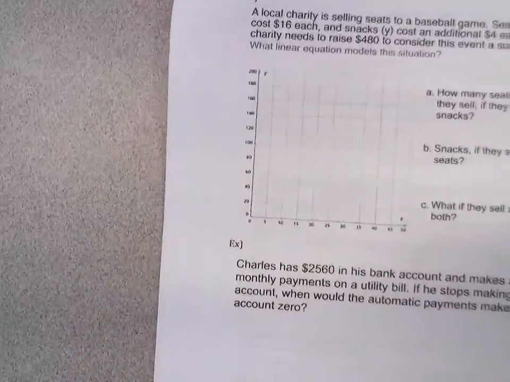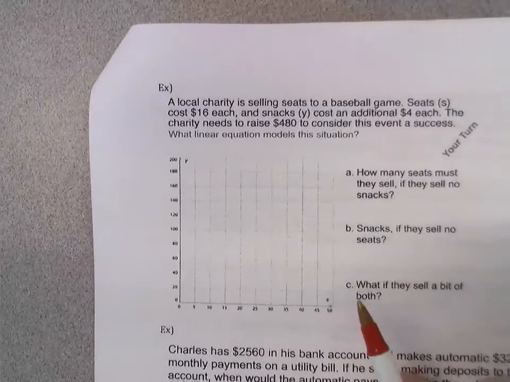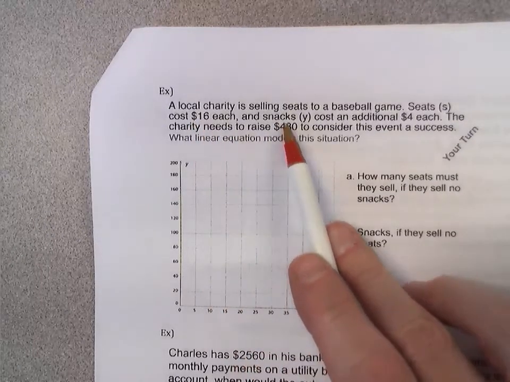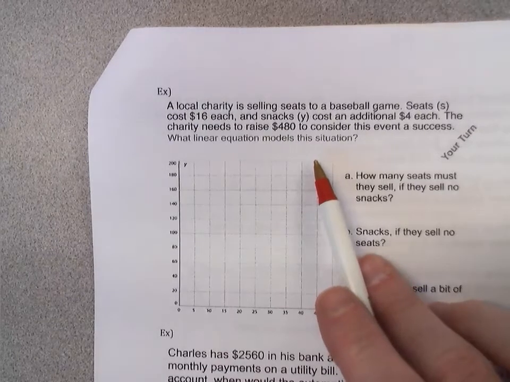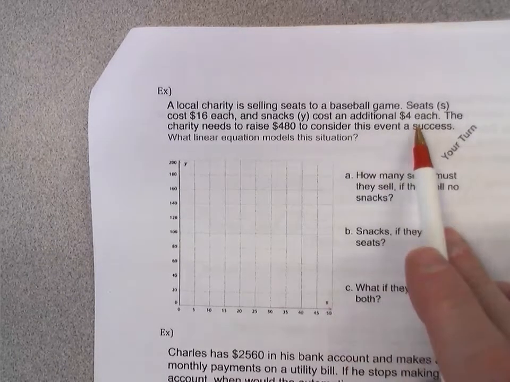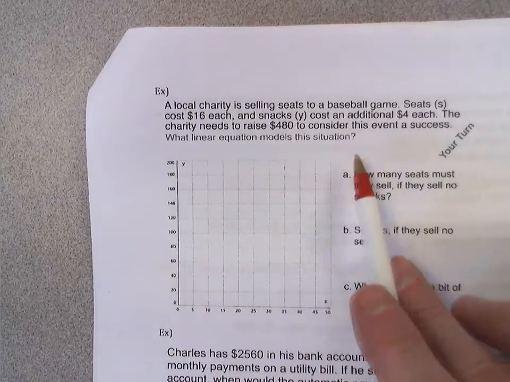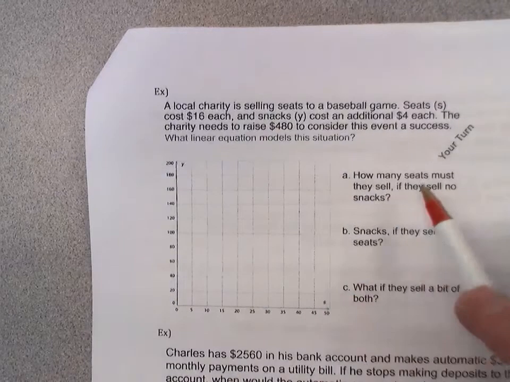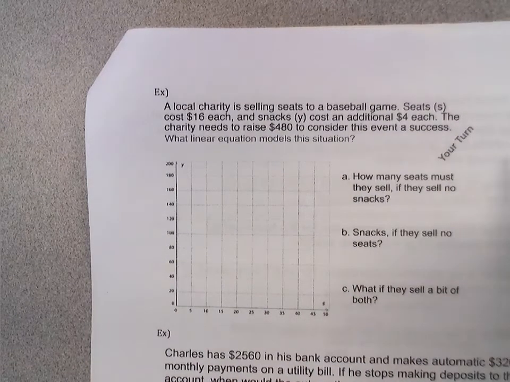All right, so our last problem for this section, this example, it says, a local charity is selling seats to a baseball game. Seats cost $16 each, and snacks, y, cost an additional $4 each. The charity needs to raise $480 to consider this event a success. What linear equation models this situation? Okay, so I want you to try this one on your own. Pause the video and then come back.